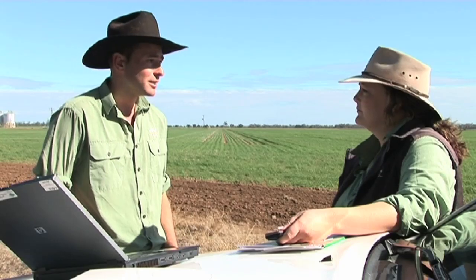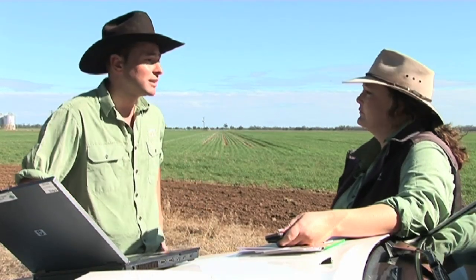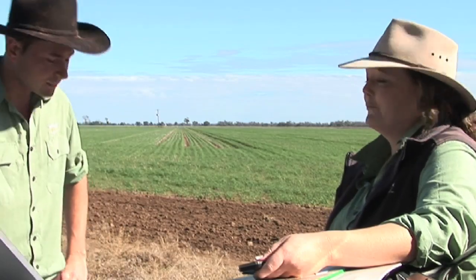Upon further analysis and help from some other agronomists, we found that the trace element balance was out of whack, which didn't allow the nitrate in the crop to metabolise. It built up to such high levels that it was inducing a deficiency.